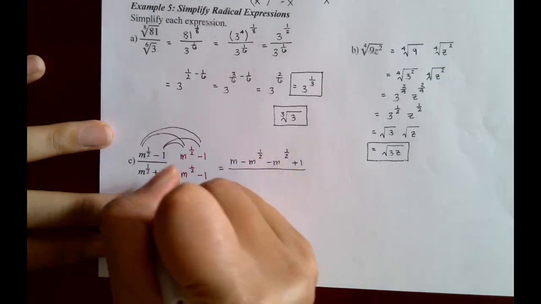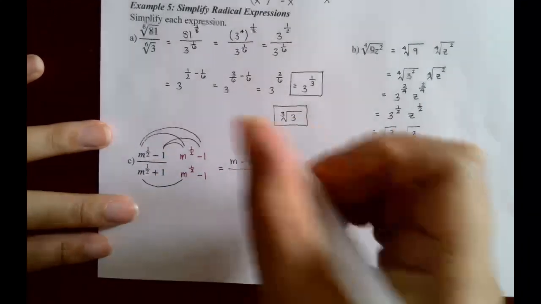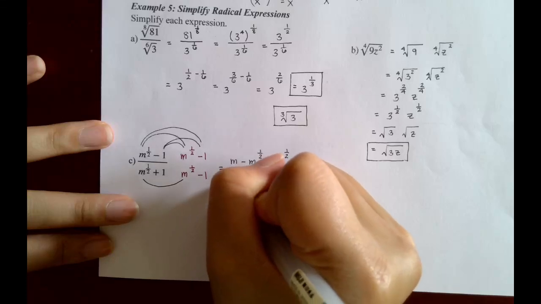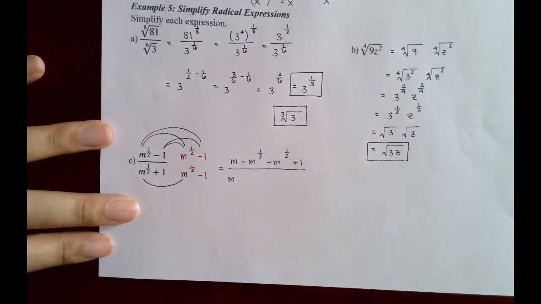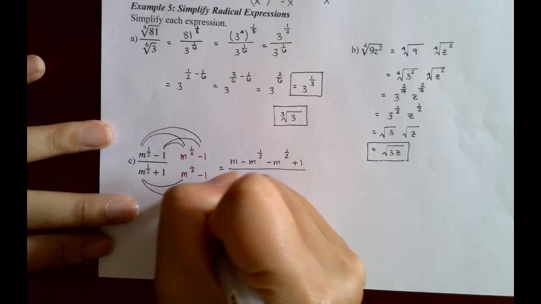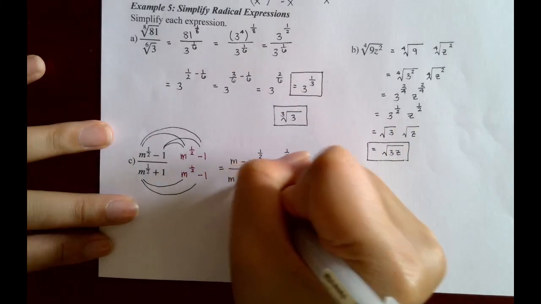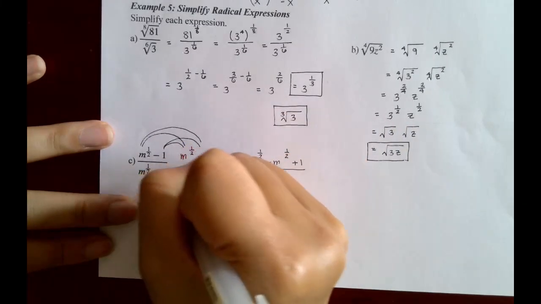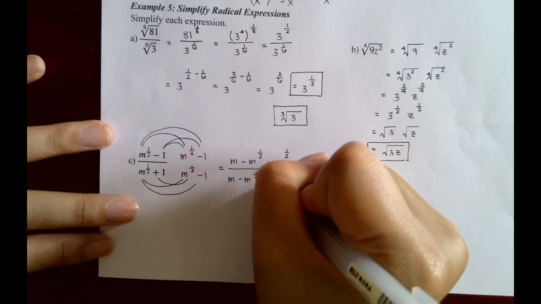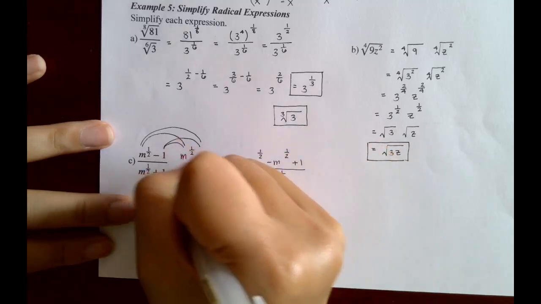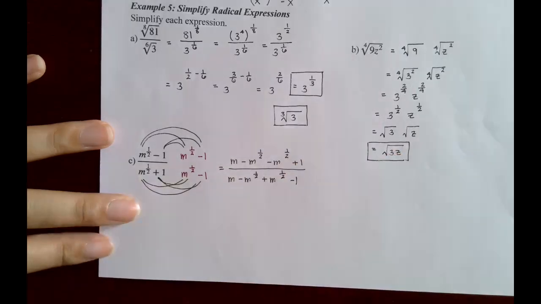Then on the bottom, m to the 1/2 times m to the 1/2 is m to the first, right? 1/2 times 1/2 is 1. Then outside, minus m to the 1/2. Inside here is plus m to the 1/2. And last, negative 1. Okay?